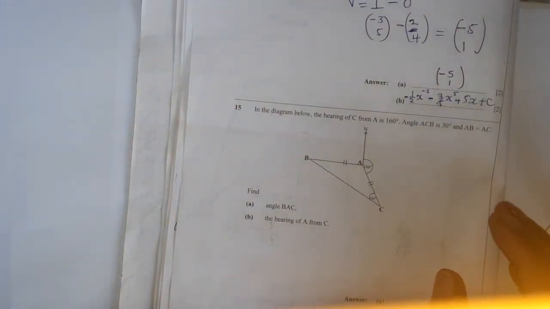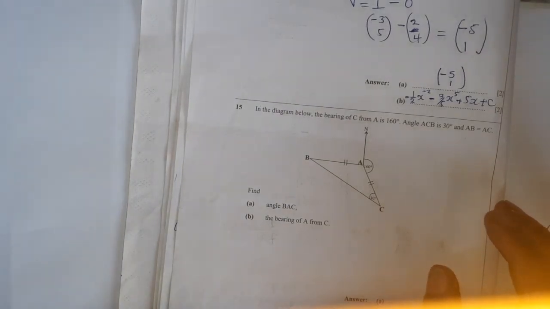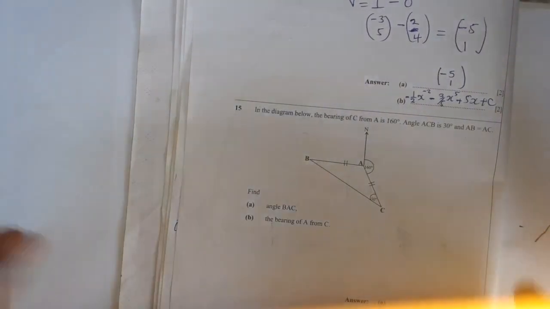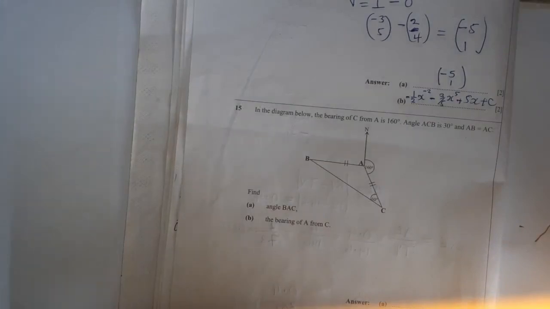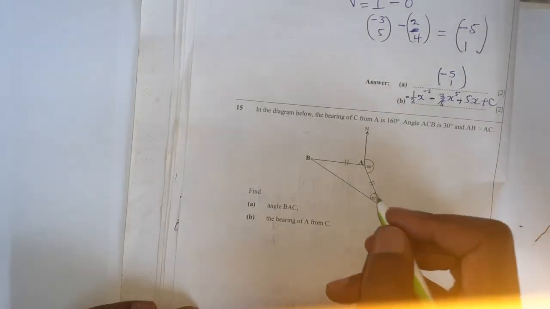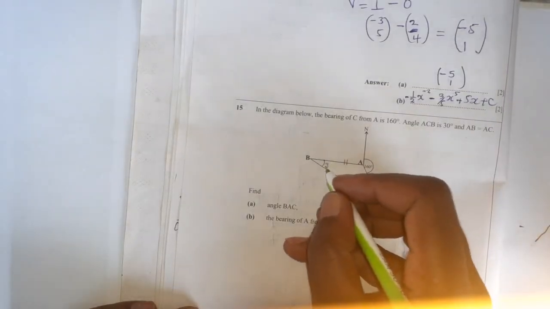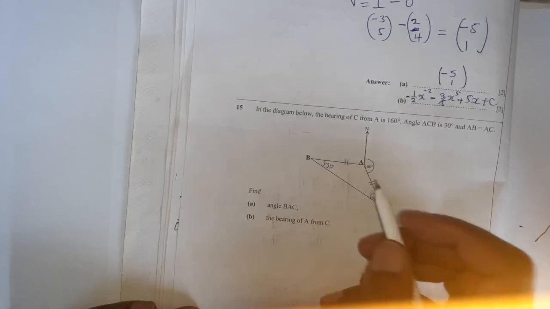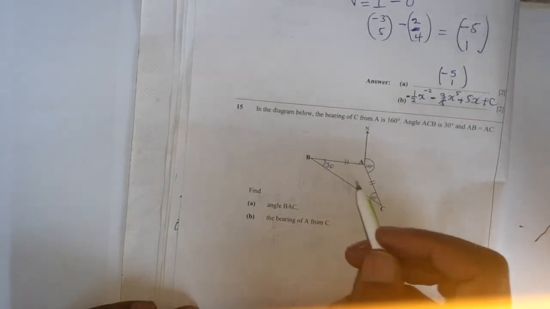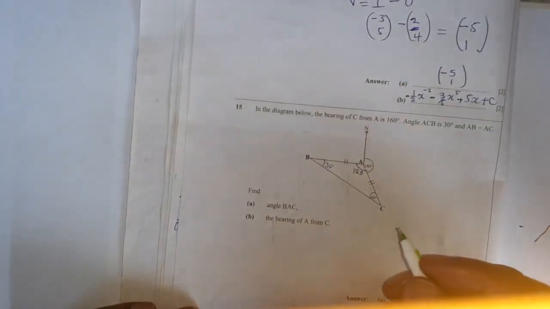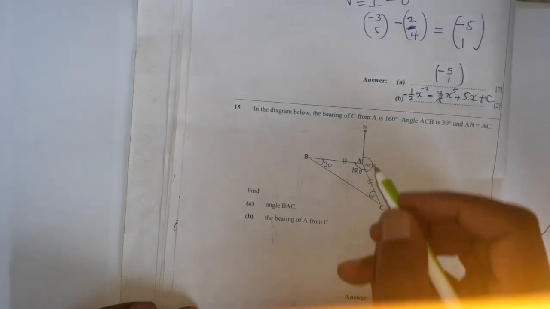So we come to this one now. Maybe even before we look at the question, we need to understand and find, this is an isosceles triangle. So if this is 30, even this one is 30. So we know that these 3 angles must add up to 180. If we already have 60, then this is 120. Again, what about this one?